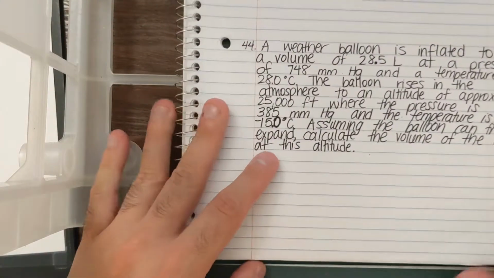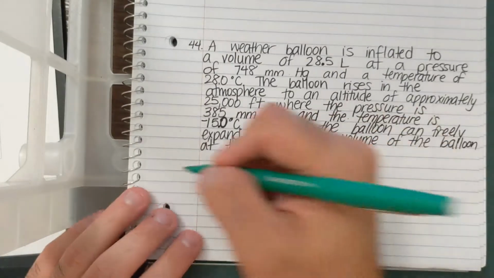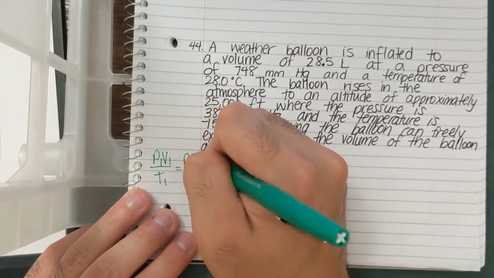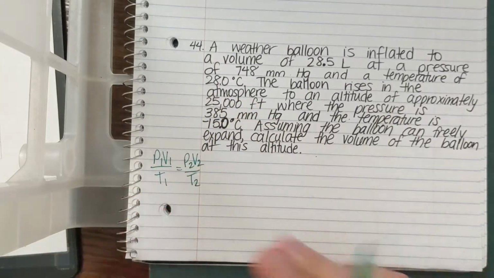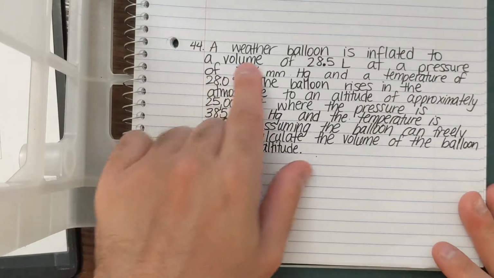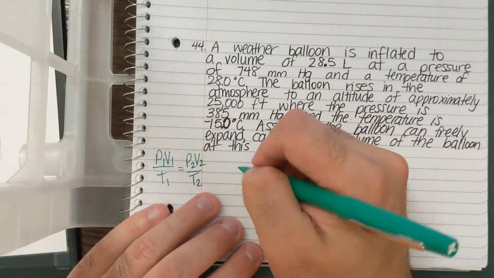But for 44, and this is what we'll end with, we're going to use the equation P1 V1 over T1 equals P2 V2 over T2. And that kind of comes from the ideal gas law equation, but it's the combined gas law equation. So it says a weather balloon is inflated to a volume of 28.5 liters.